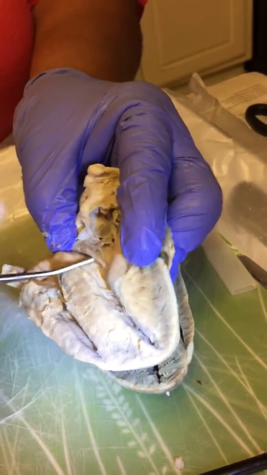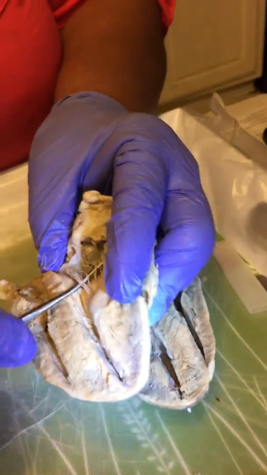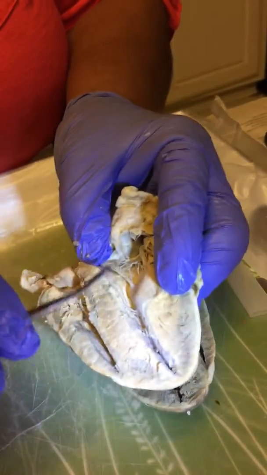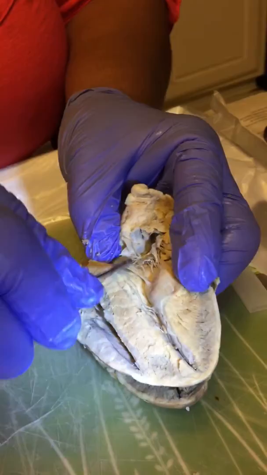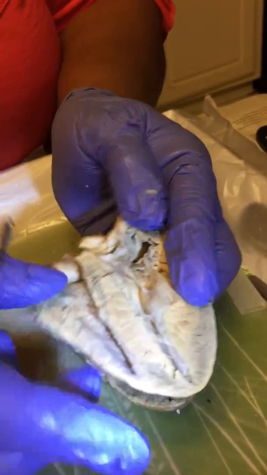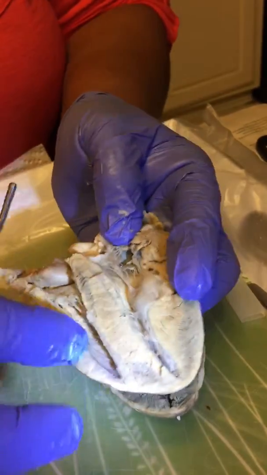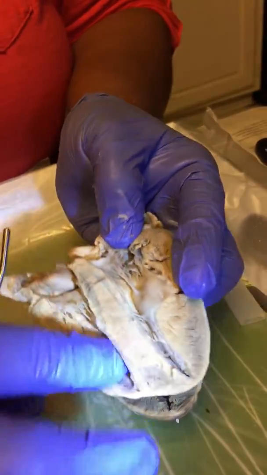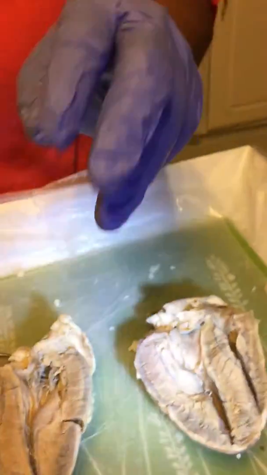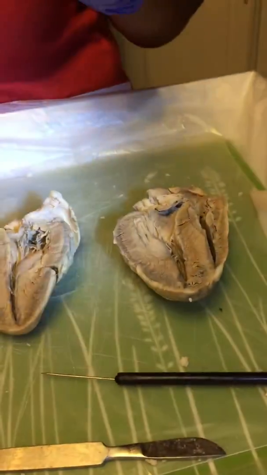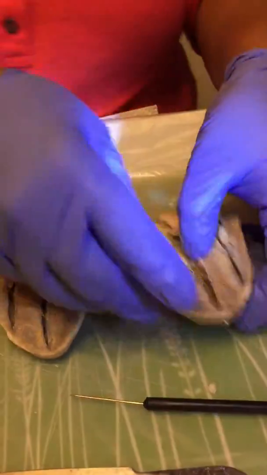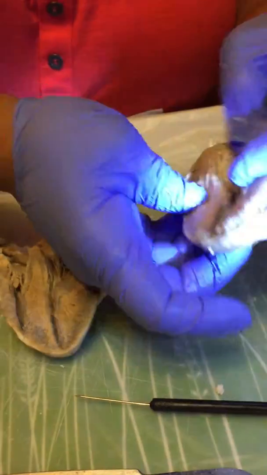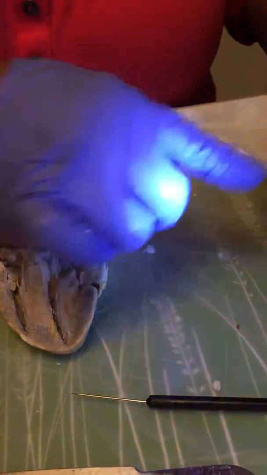It's like the stringy portion that holds the valves in place and pulls on them to close the valves during ventricular systole, okay?